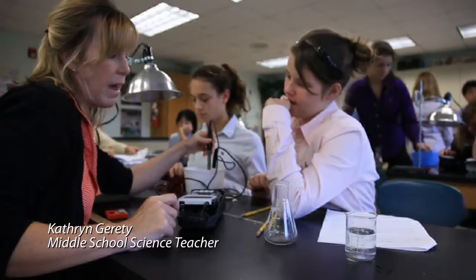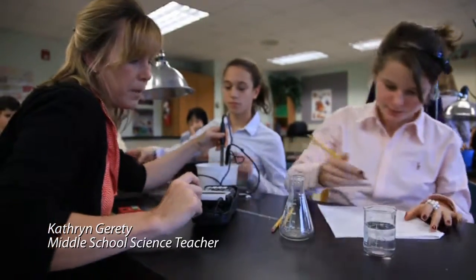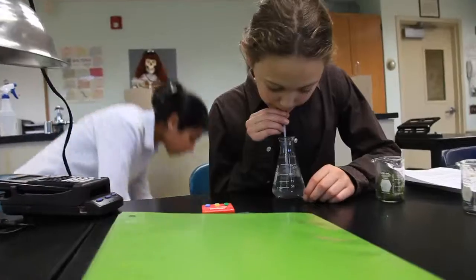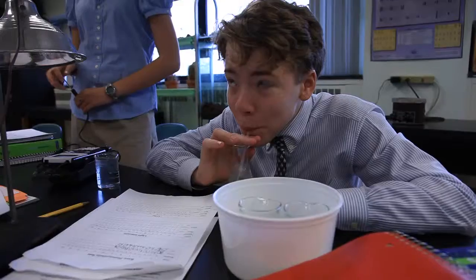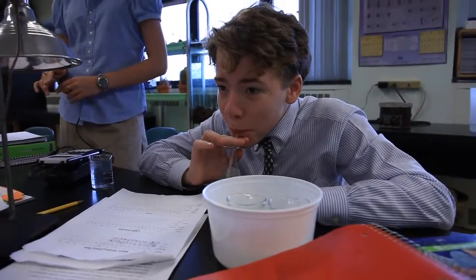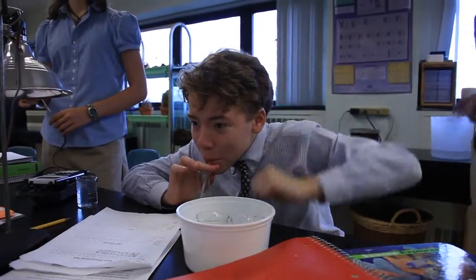My 7th grade students are measuring the rate of photosynthesis. They are going to be taking a flask of water and blowing their breath into it, thereby putting CO2 into water, which then changes the acidity. So it becomes a weak acid when you put CO2 into water.